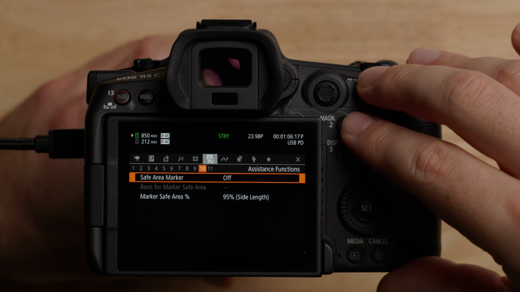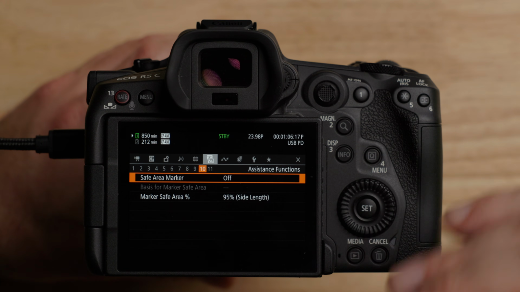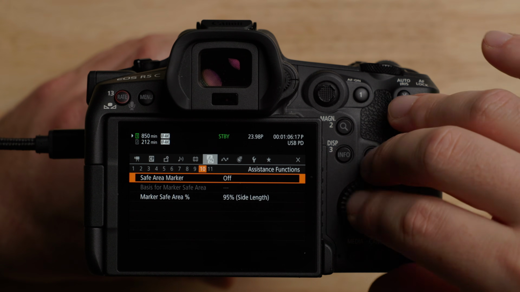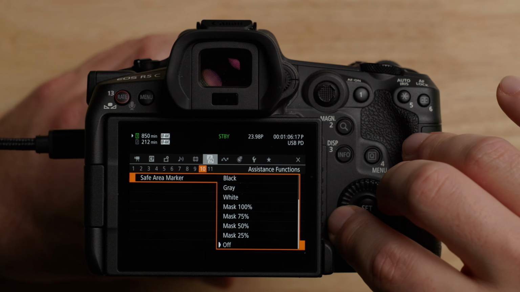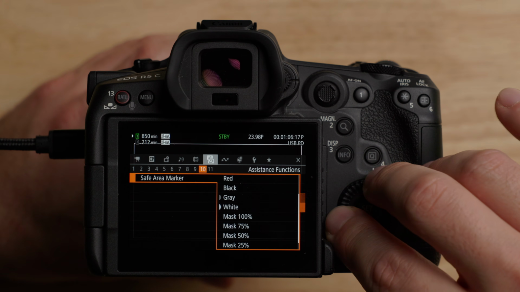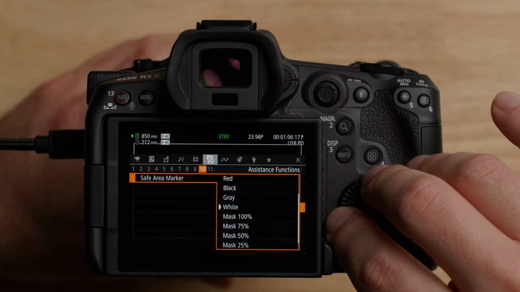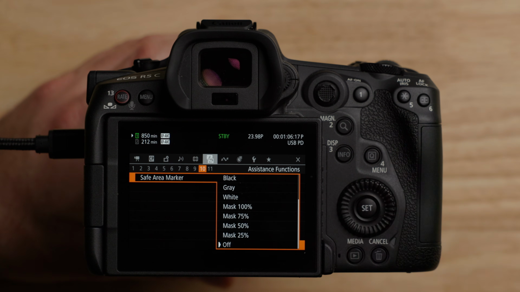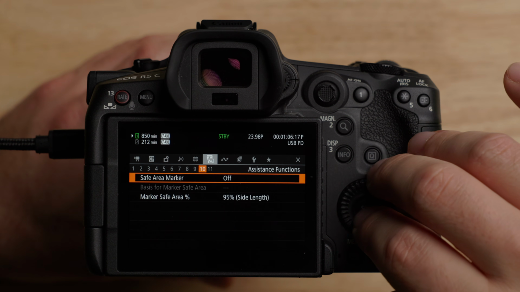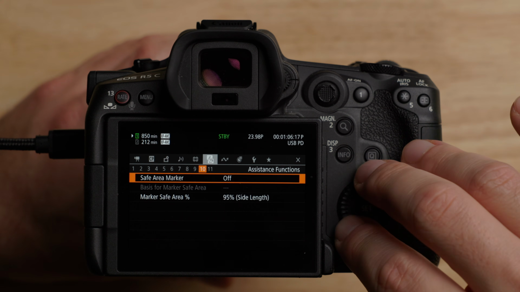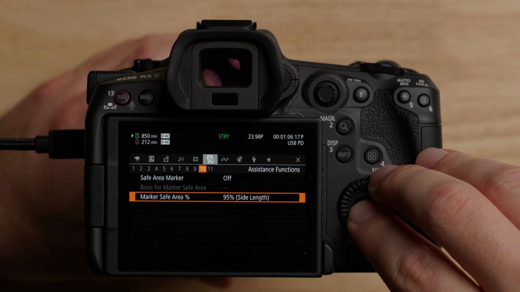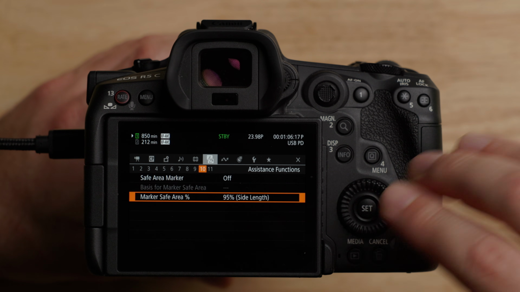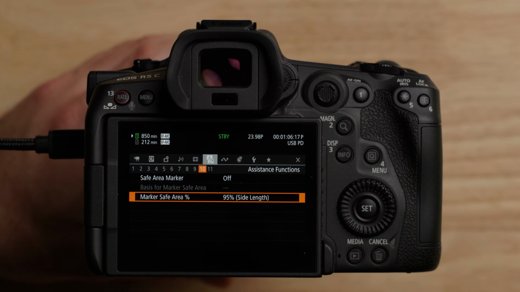Onto the 10th page, we have the safe marker area. I've never actually used this for anything, but there are applications for when this needs to be used. You can change the borders it shows to different colors. You can see the white border there, or you can use the masking, like I said before, where it will actually darken what is not in that area. Then you can change the marker safe percentage area, and there are different options here. Like I said, I've never actually used this for anything, but some people need this.